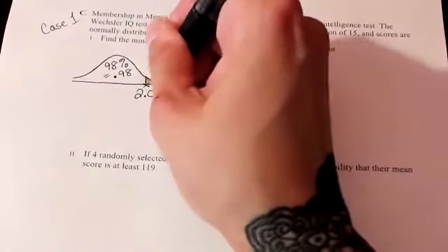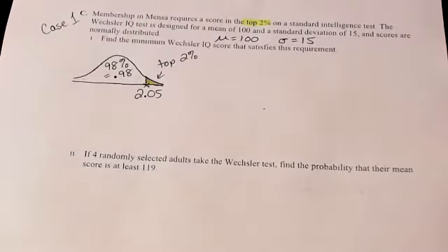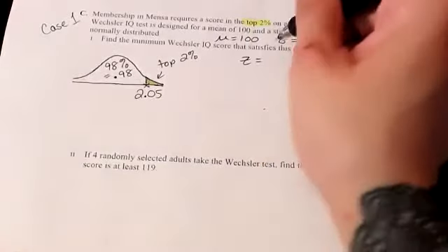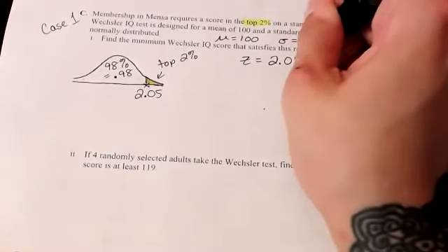So I'm going to write here that my Z-score is 2.05. There's my Z.